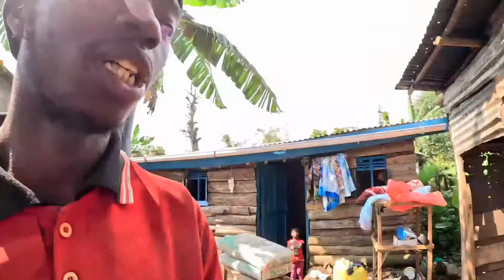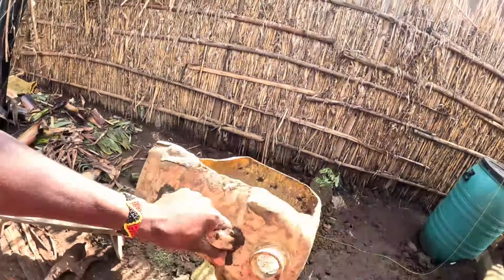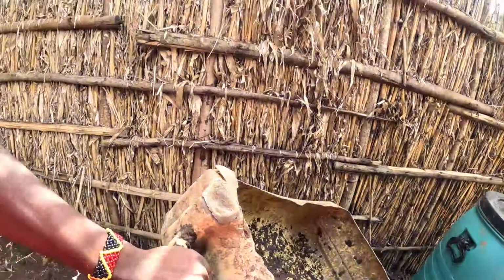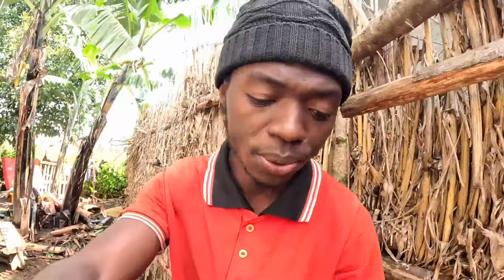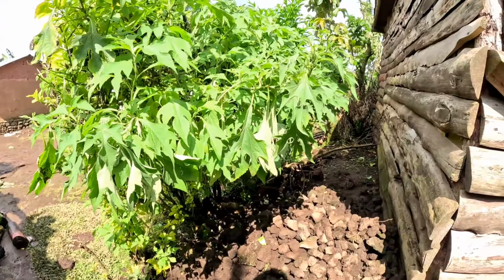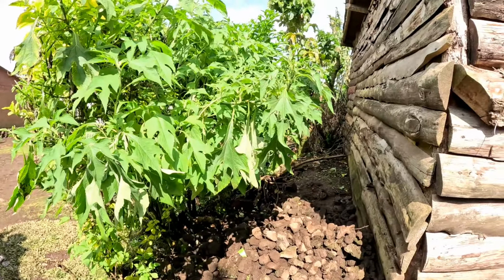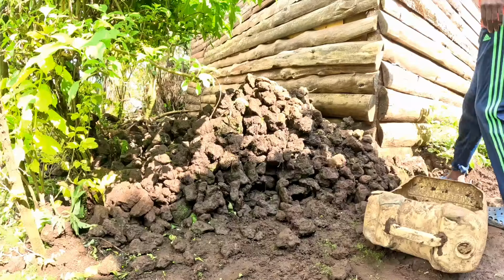So let me start the real work, guys. As you can see, this is the jerry can which we cut up, but it was already old and not in use, so we decided to destroy it a little and use it to carry the stones. This is the amount of stones we have remaining, but I hope they will finish up the living room, and then we go to the next stage.